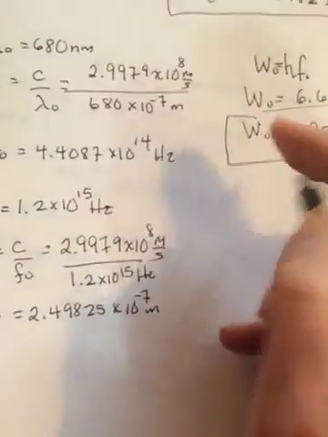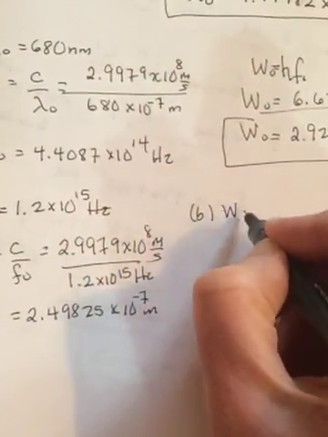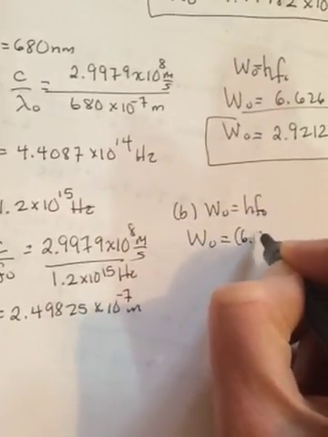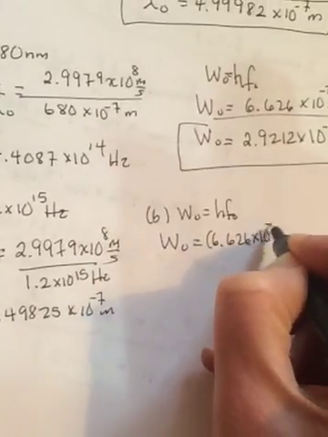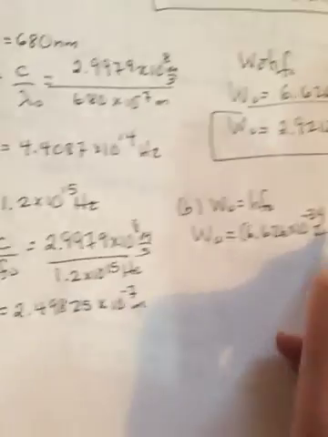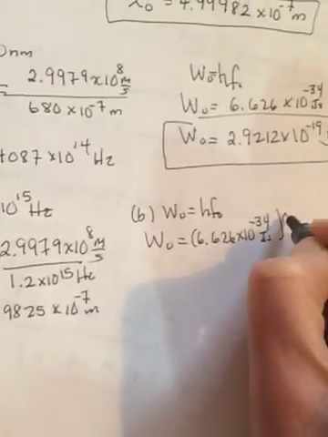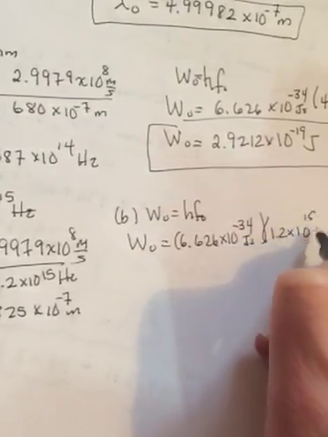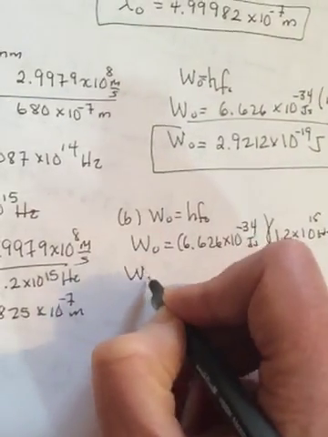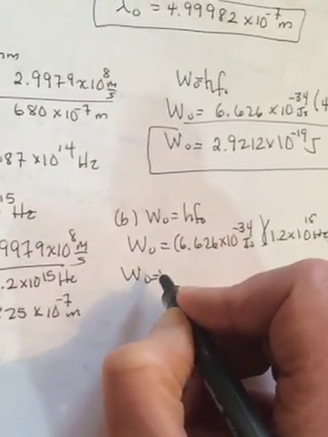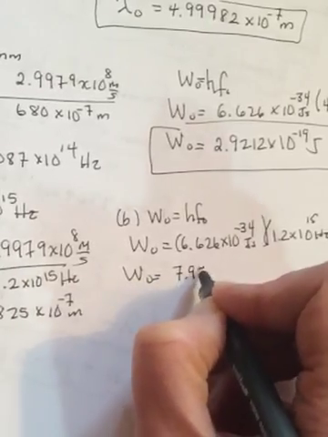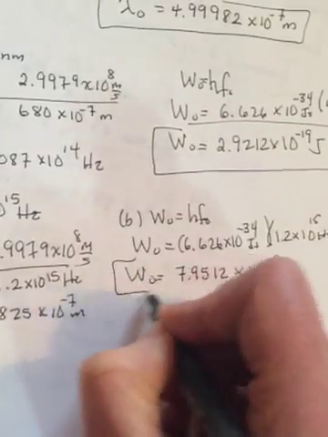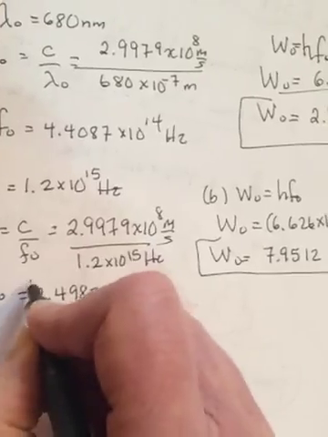So that's A. B wants the work function. So W0 equals hf0. W0 equals 6.626 times 10 to the negative 34 joule seconds times, remember you use the f from the beginning, not what you just found, 1.2 times 10 to the 15th hertz. So W0 is going to equal 7.9512 times 10 to the negative 19 joules. That's part B. I think there's a part C as well.